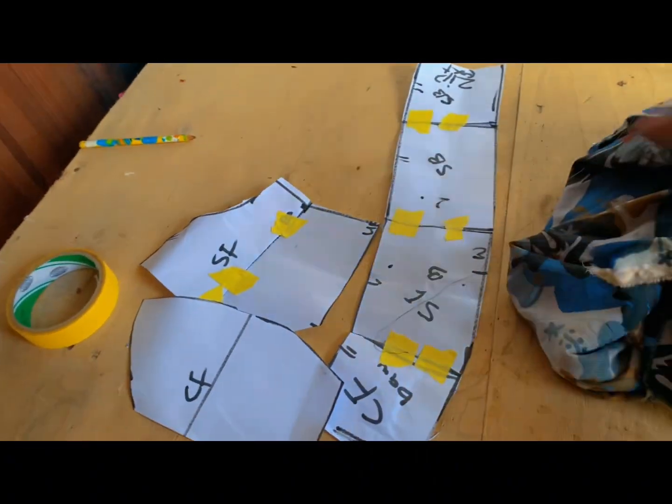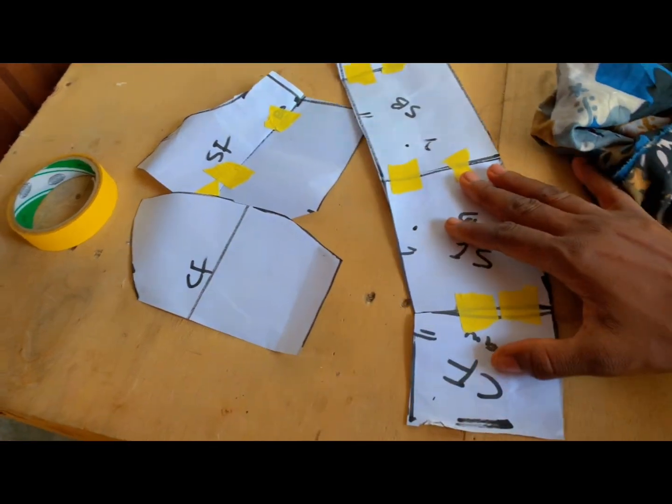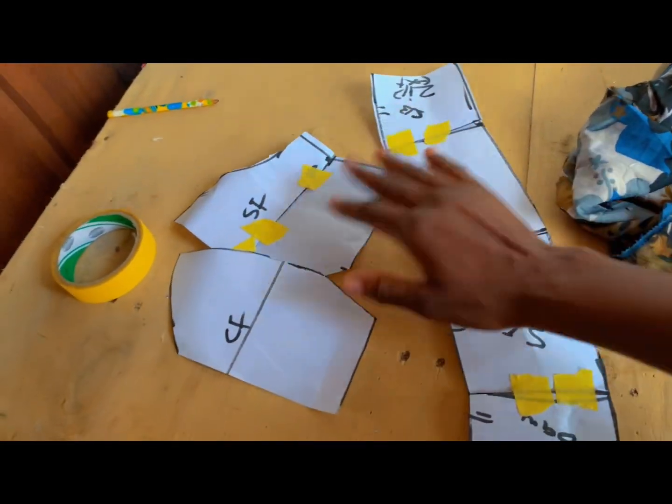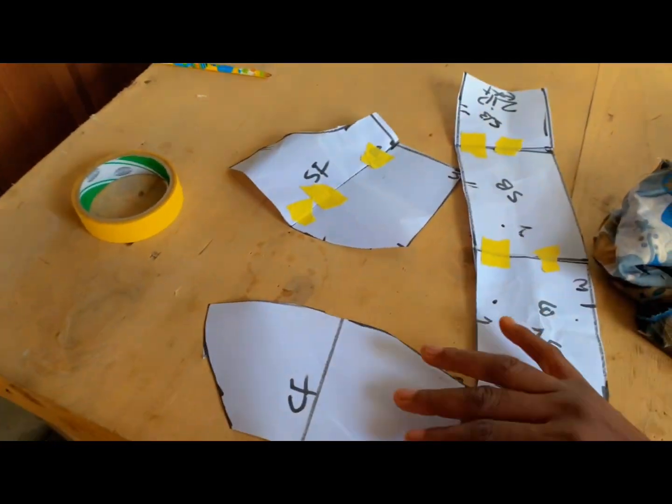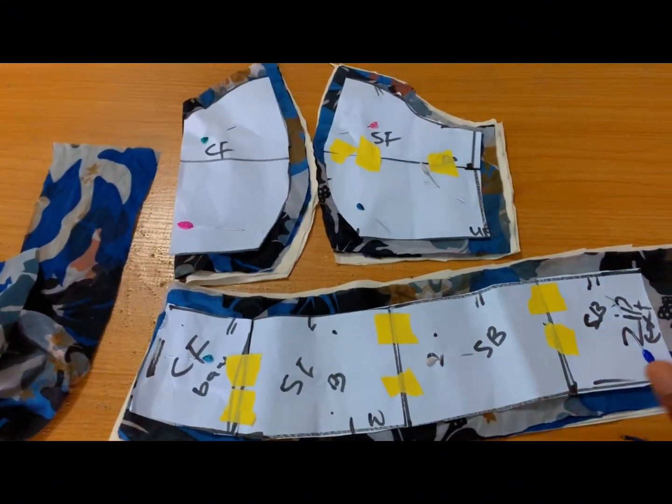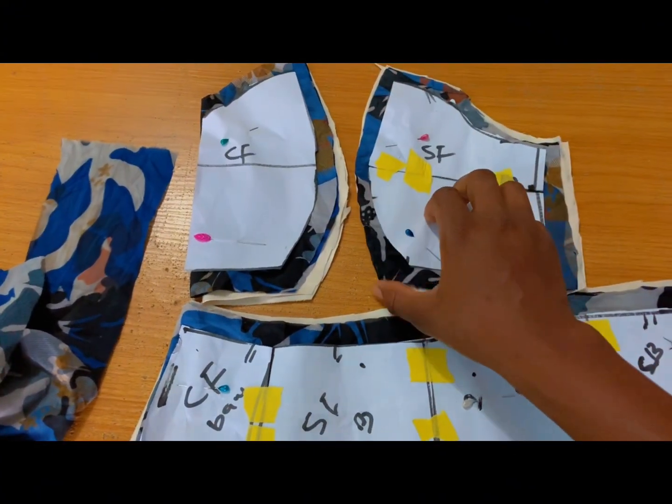So this is the fabric I'm working with. It's a chiffon, and this is my pattern. Yes, and you see the way the curve is. Please, that's how your curve is supposed to be when you've closed all your darts. So I've gone ahead to cut off camera.